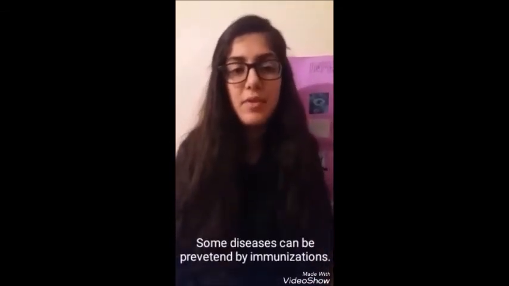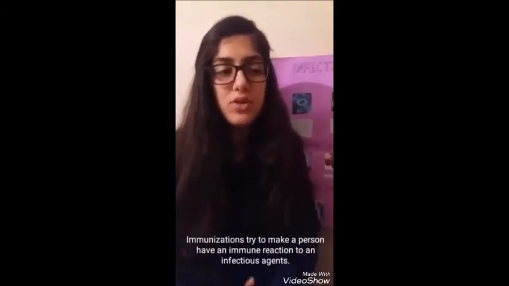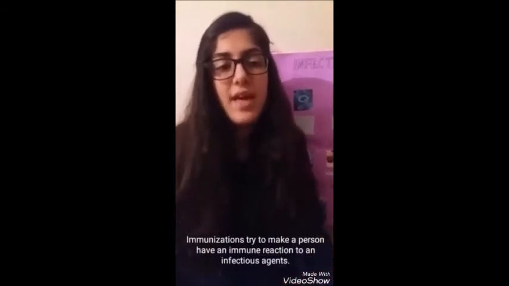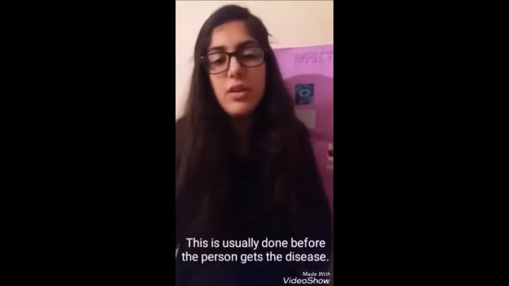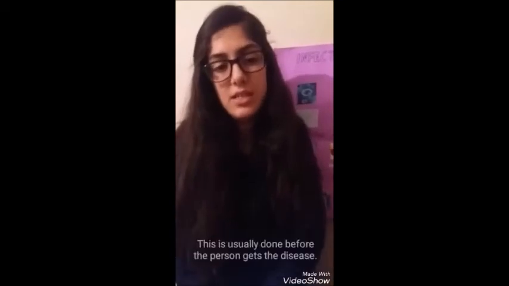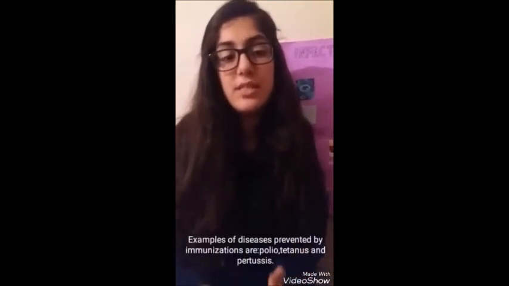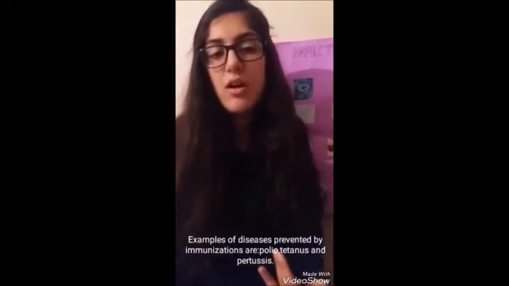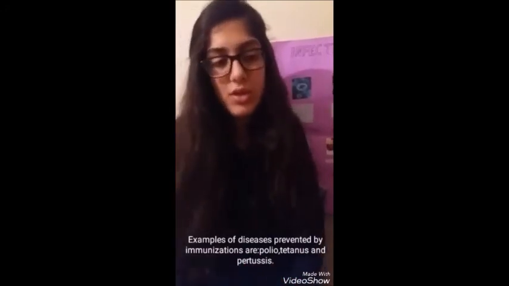Some diseases can be prevented by immunizations. Immunizations try to make a person have an immune reaction to an infectious agent. This is usually done before the person gets the disease. Examples of diseases prevented by immunization are polio, tetanus, and pertussis.